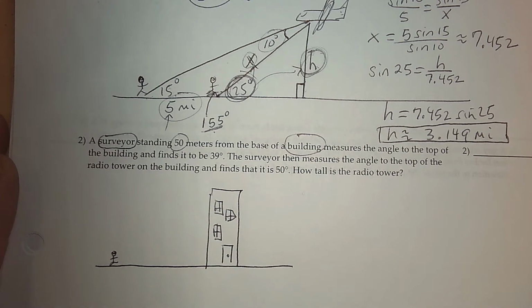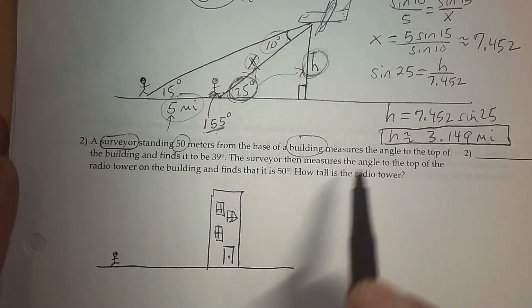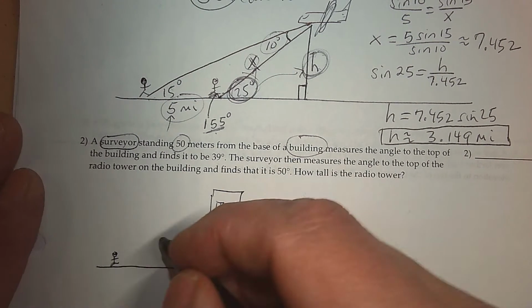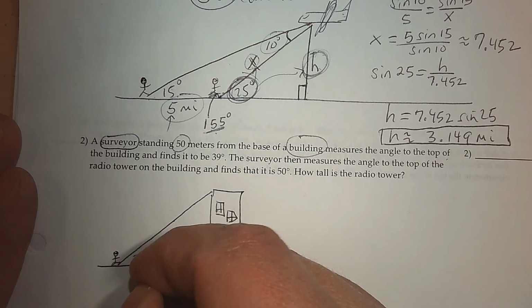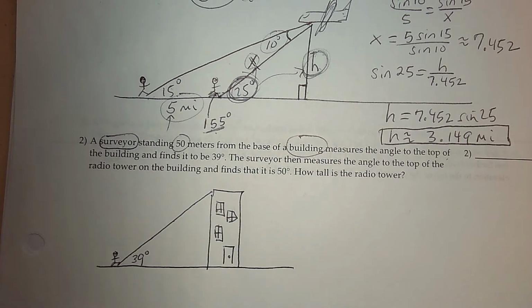Now, he measures to the top of the building, and what does he find the angle to the top to be? 39 degrees. Am I so far just reading the story and filling it in?